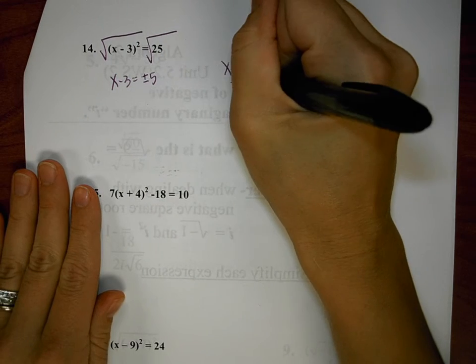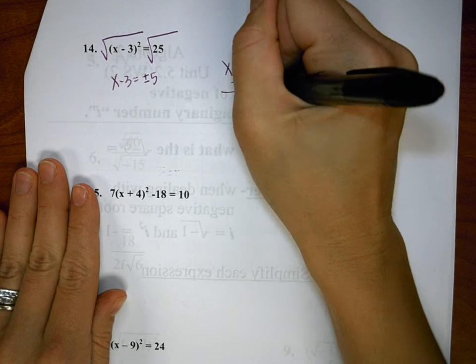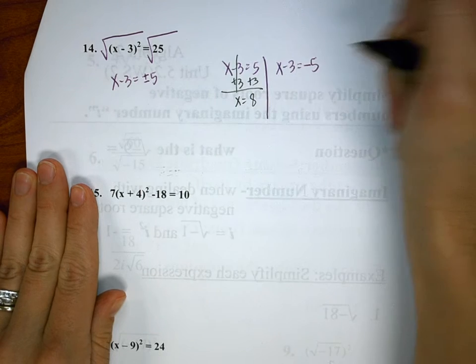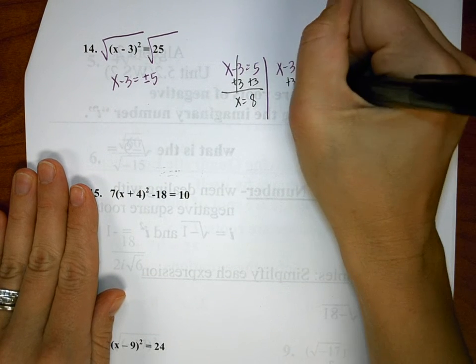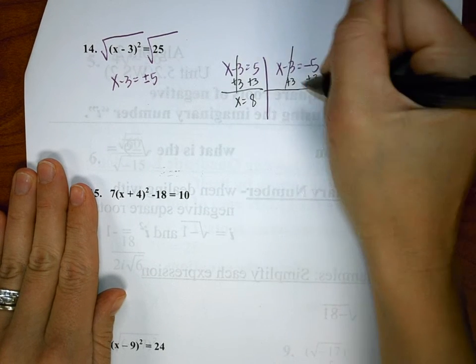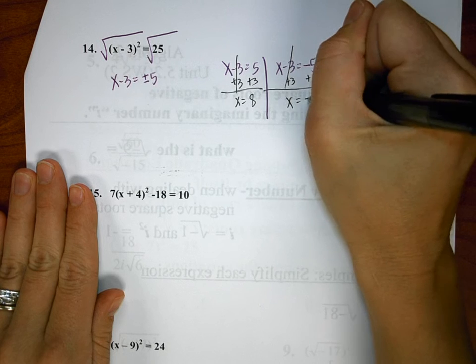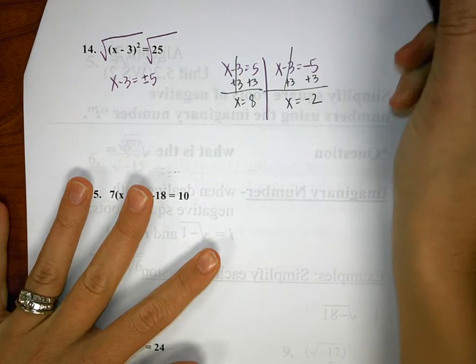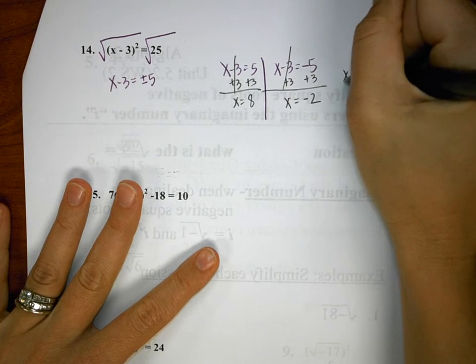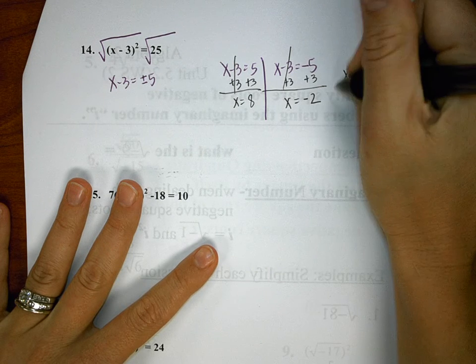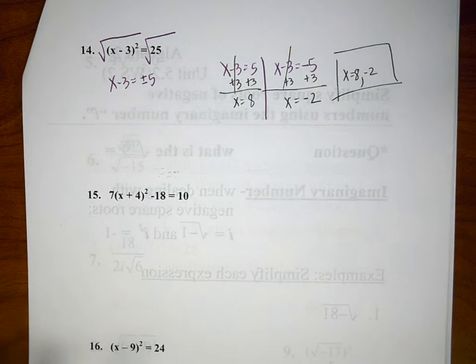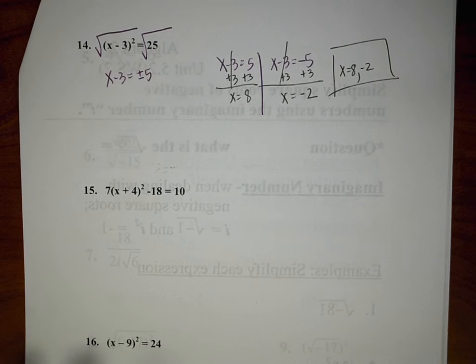Here I add 3 and we get x equals 8. Here I add 3 and I get x equals negative 2. So my answers are x equals 8 and negative 2. Questions?